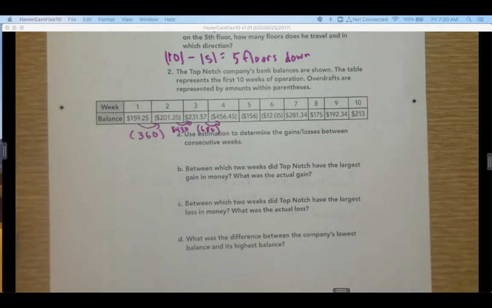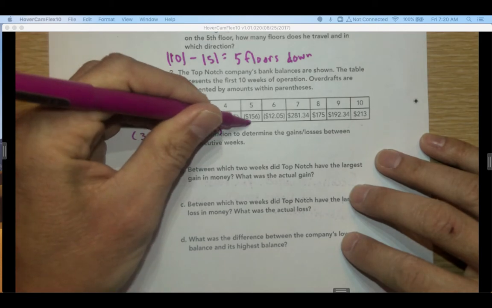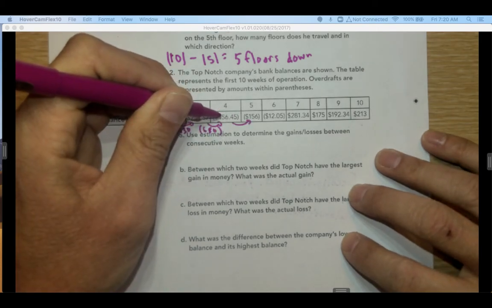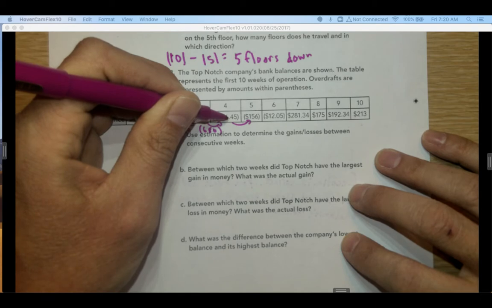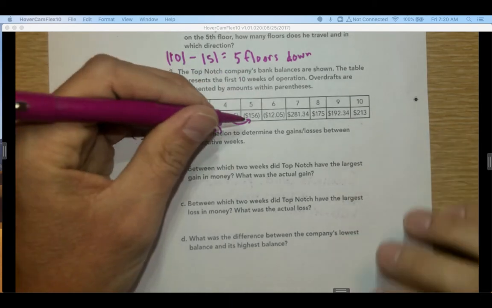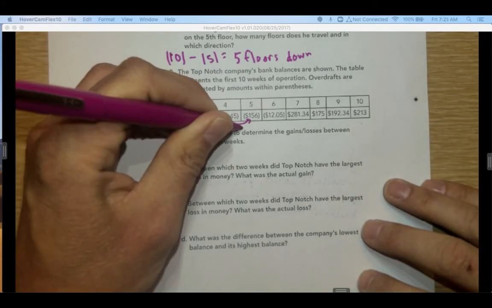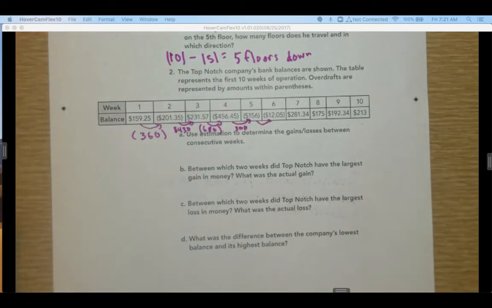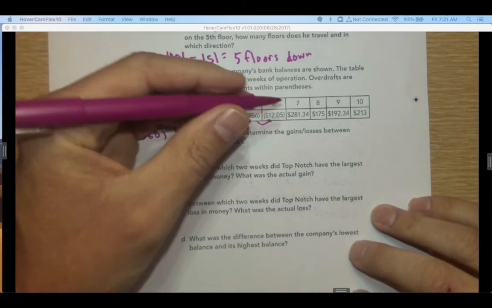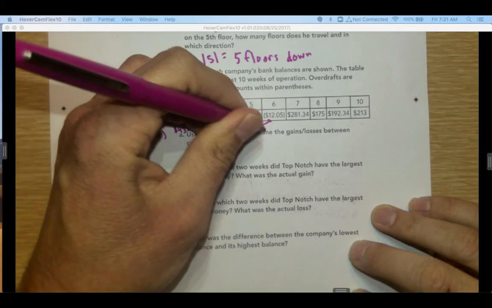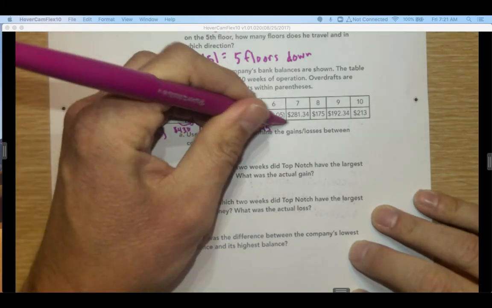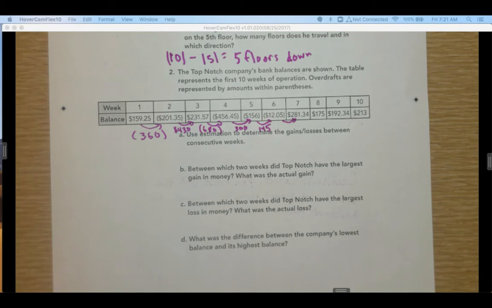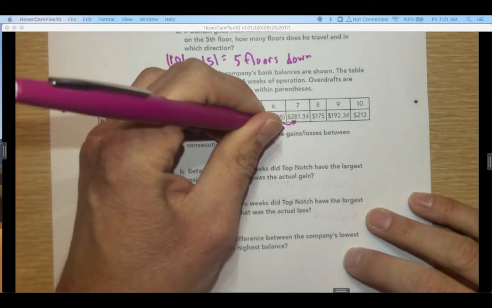From here to here, it went up from negative 450 to negative 156. And so that would have been $300 that it went up. And then from here, there's $12 more left. But it would have gone up just about $145. Then from here, it went up again, and it would have gone up just about $270.